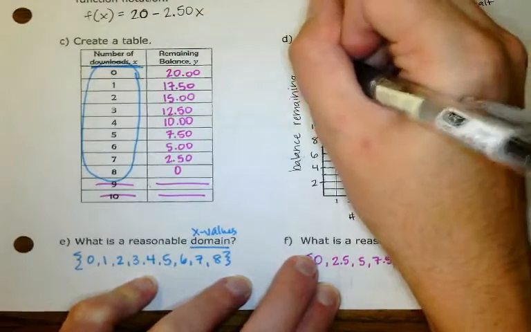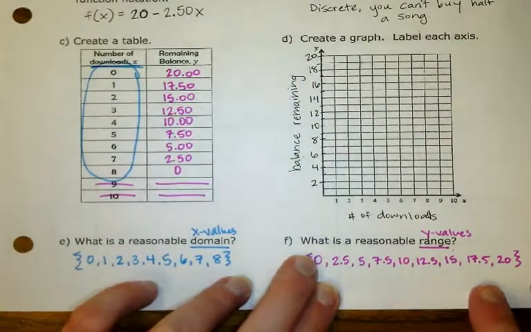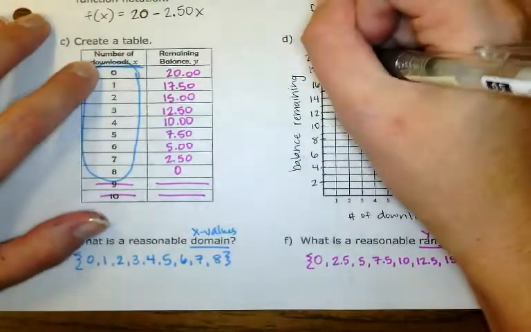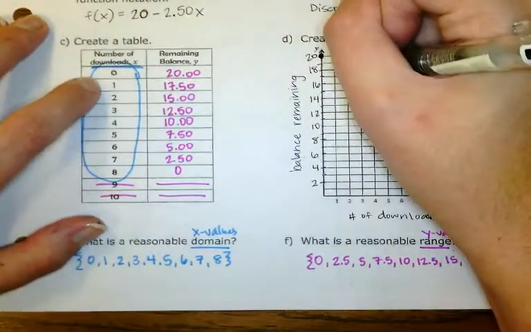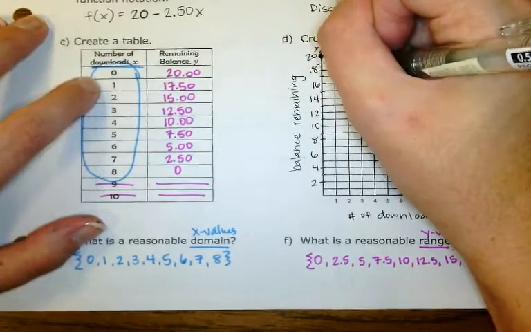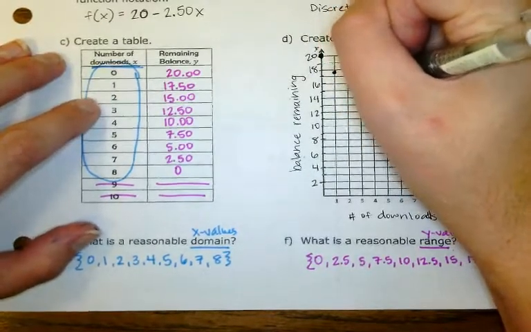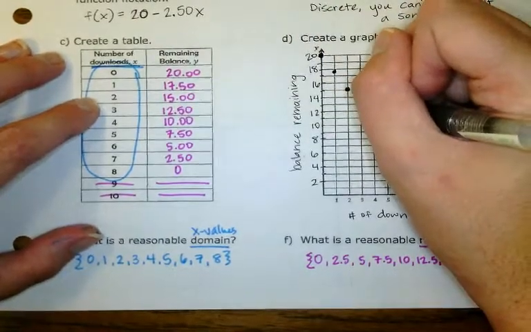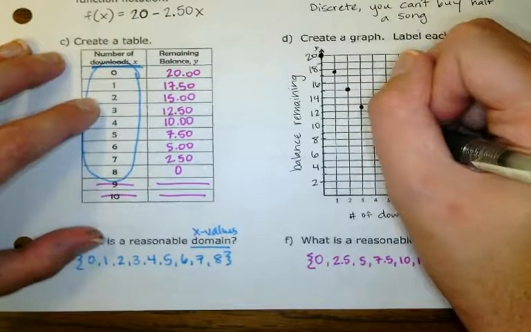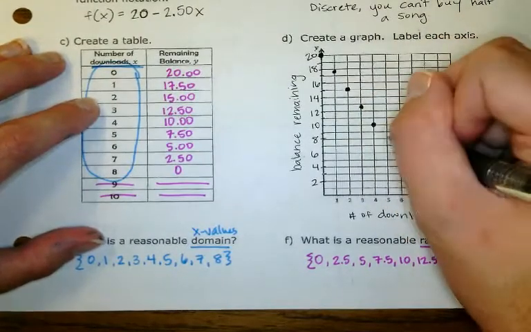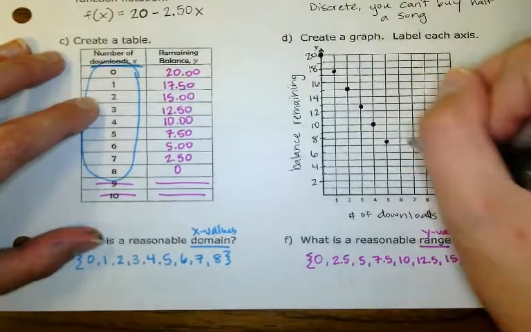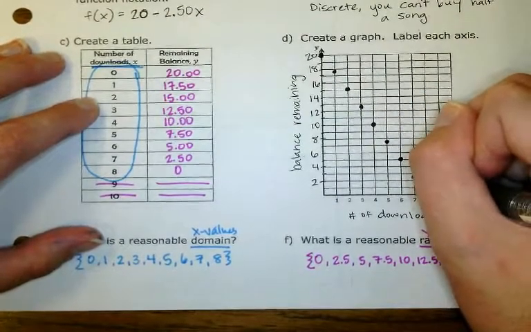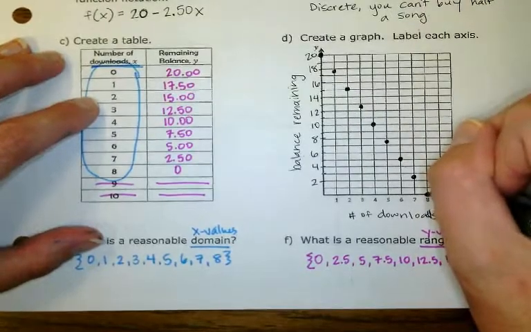Then I'm going to plot each little point here. So I'm going to say (0, 20), (1, 17.5), (2, 15), (3, 12.5). And it's okay if it's not perfect, but we want to try to be as accurate as possible. And you guys notice, is this decreasing at a consistent rate? Yeah, because each song is the exact same amount of money, right?